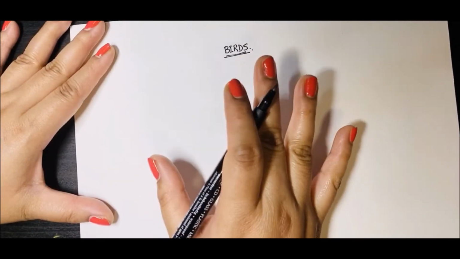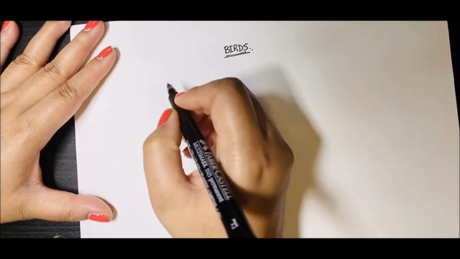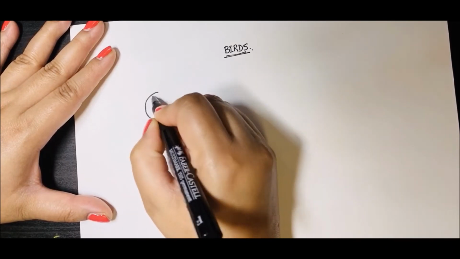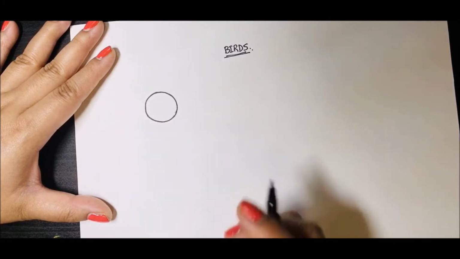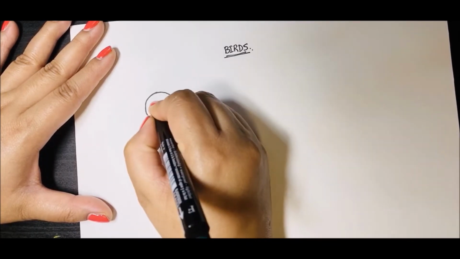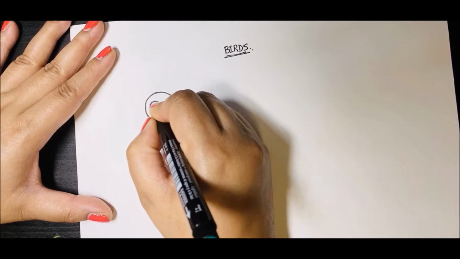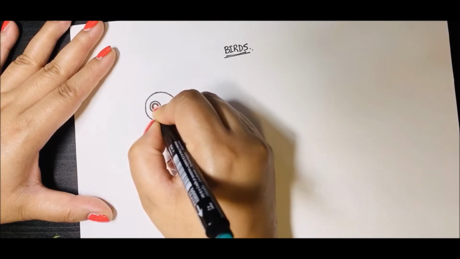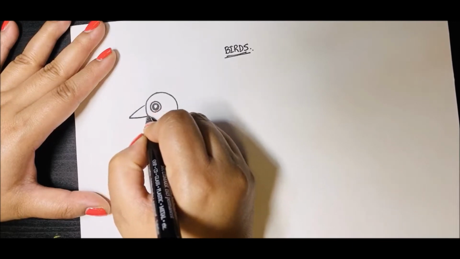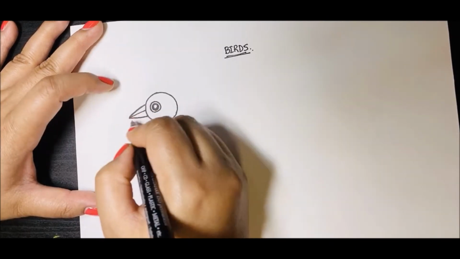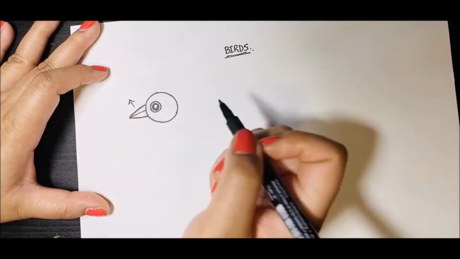So, as the topic is birds, I will begin by drawing a circle on the paper, as you can see. For the face, a simple circle. Inside the circle, we draw a tiny circle, which is the eye of the bird. This is the easiest way to make a very simple motif of a bird in Madhubani style. For the beak, we use a triangle.